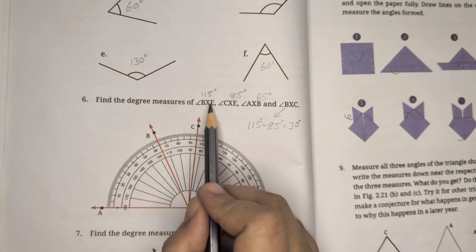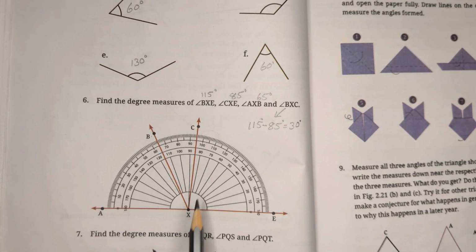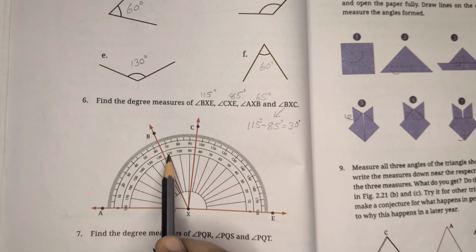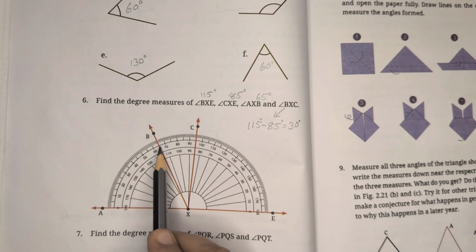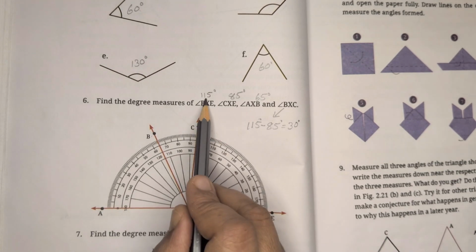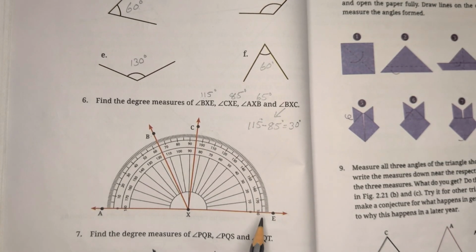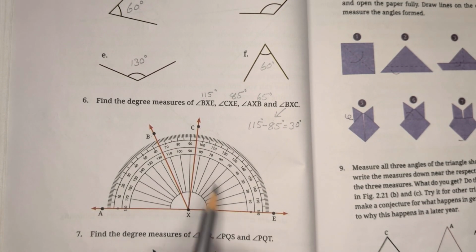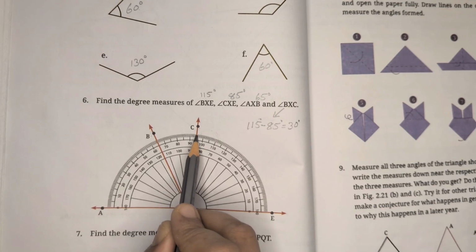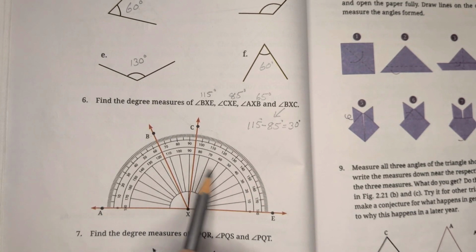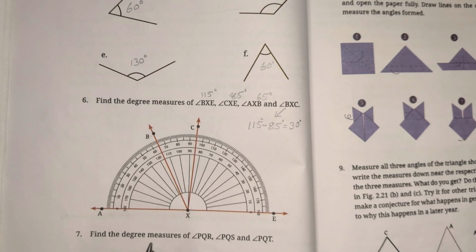Find the degree measures of angle BHE. BHE, look at that, it's from 0. BHE is between 110 and 120, so 115. We can write here 115. CHE. Here after 80 it is 85, in between 80 and 90. It starts from here. CHE.